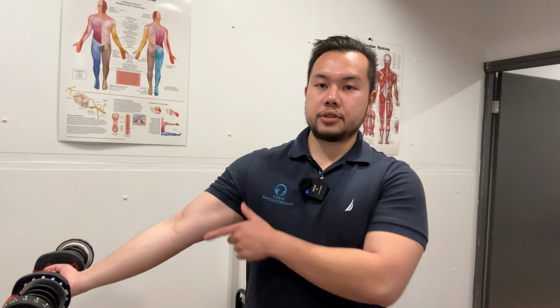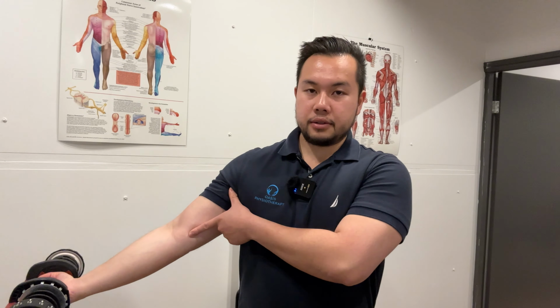The third type of contraction is an eccentric contraction. So this is where you control force and you lengthen the muscle fibers. So in terms of a bicep curl, the lowering portion is an eccentric contraction. So this is very useful because it lets you load the muscle under stretch, and you're actually 30% stronger on the eccentric portion of a movement compared to the concentric.